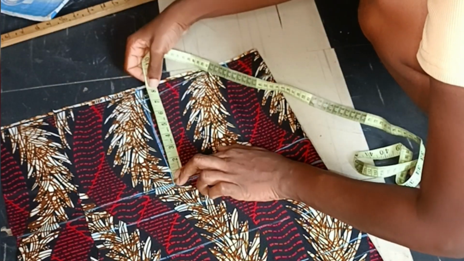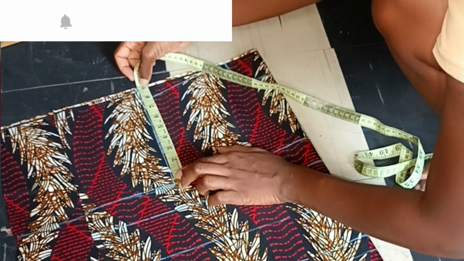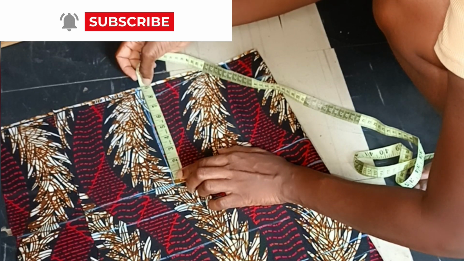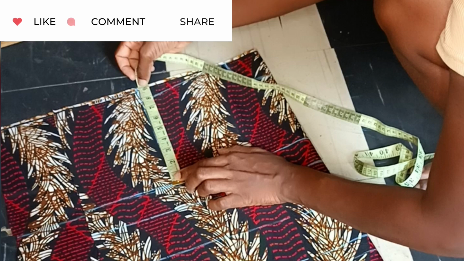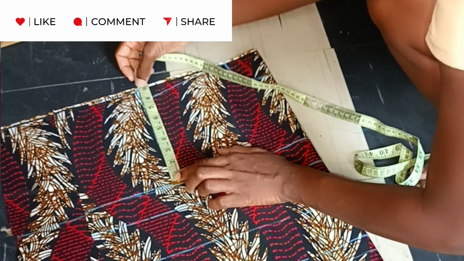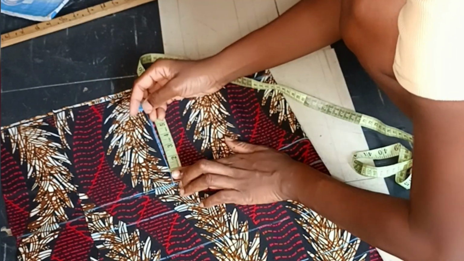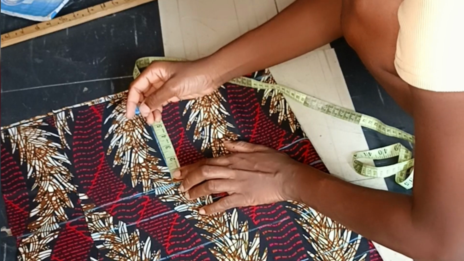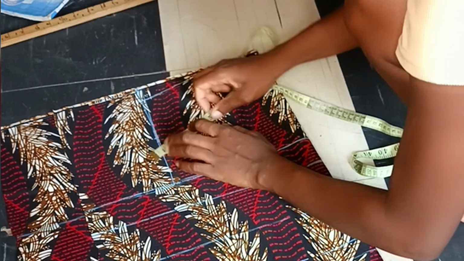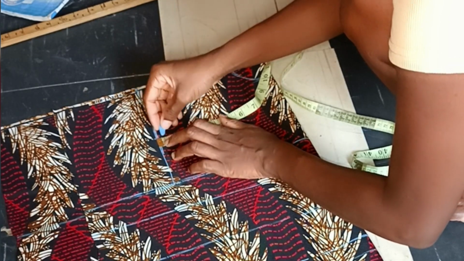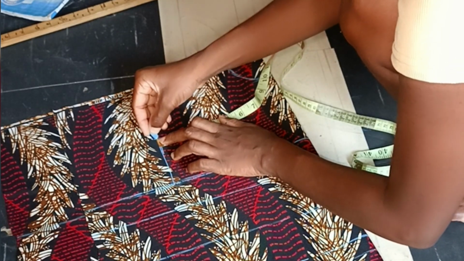Then you get your midpoint. This is the midpoint that you're going to use to draft your armhole. You get it here. So my midpoint here is 4. So then I'll come in by 0.5.